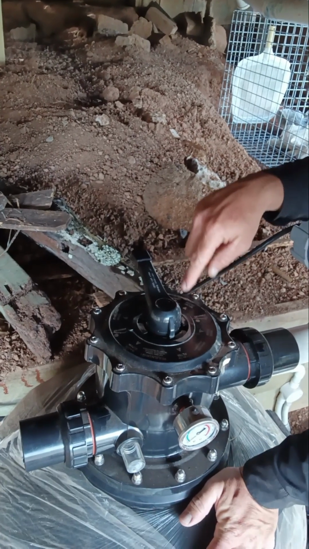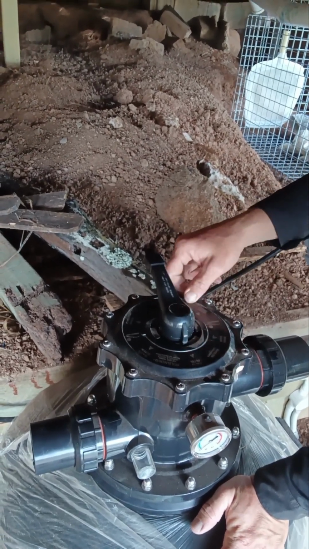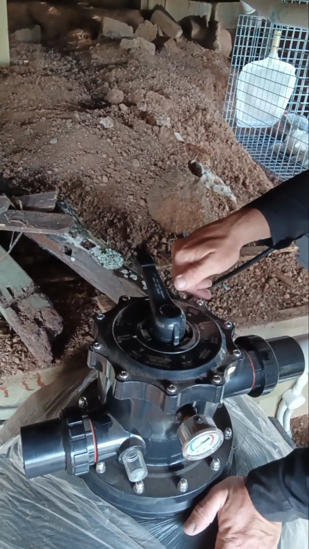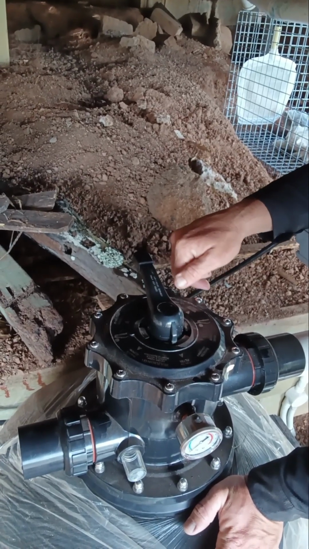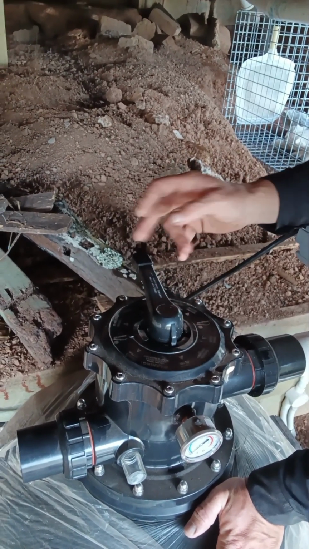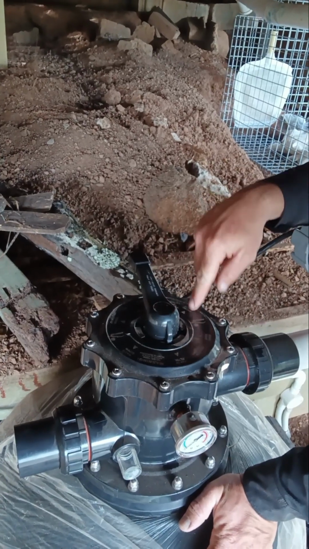Right. So basically, it never needs to be there. It's only if you've been instructed by the pool shop or if your pool's looking really tight and you want to give it a great sparkle, you don't want to put that sticky chemical through the sand. So you'd never really use it.